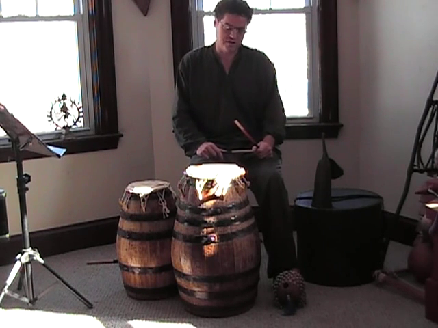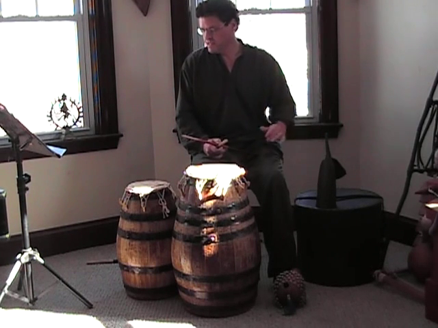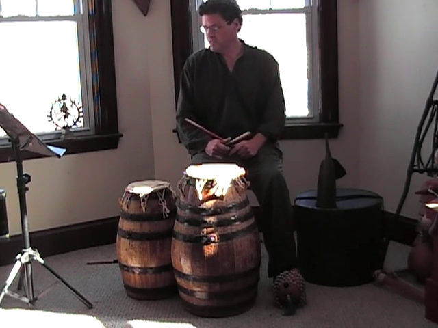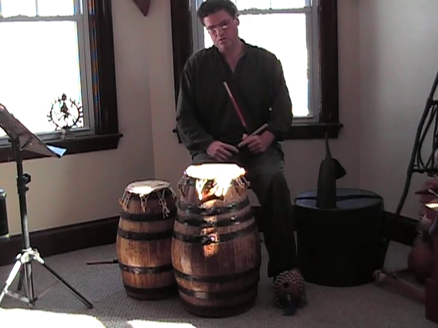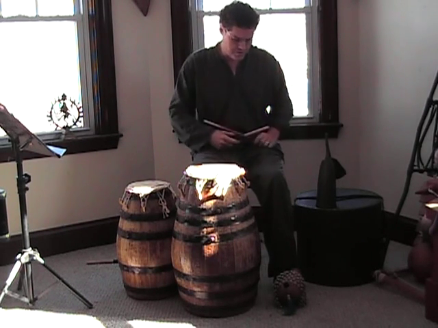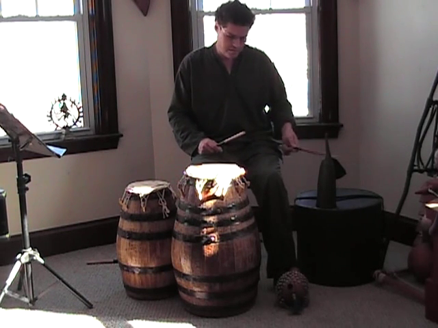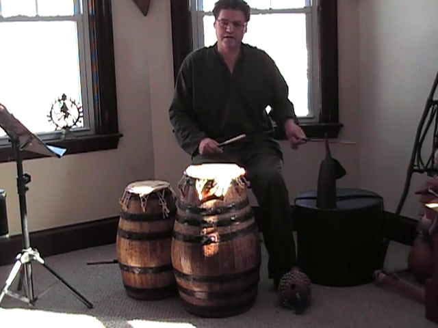These are rather interesting puzzles, to say the least, but I'm hoping that we won't be puzzled by them. Now, if I have to stop and start, that's because they are fairly challenging. So, that being said, let's look at example 14, which brings in the 4 against 3 against 2 polyrhythm. The 4 and the 2, the 4 is in the bell and the 2 in the foot. It simply sounds like just 8th notes. And then we bring in the 3.